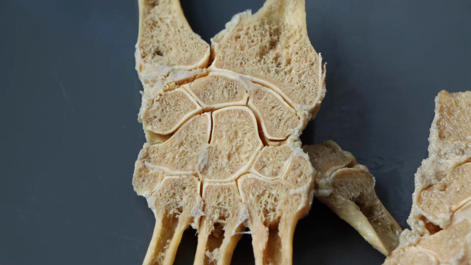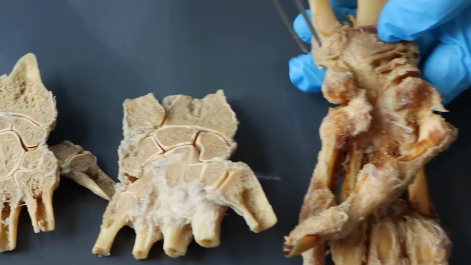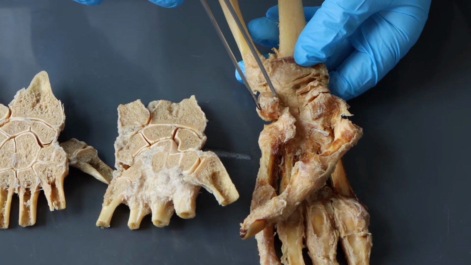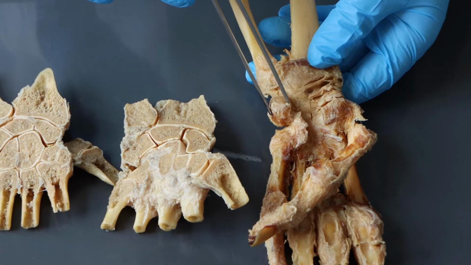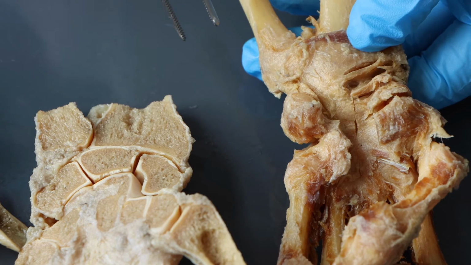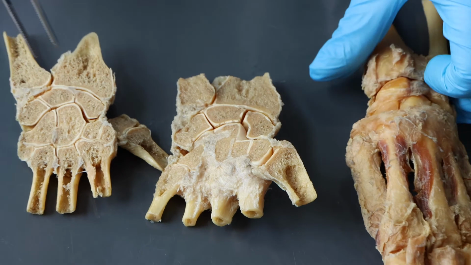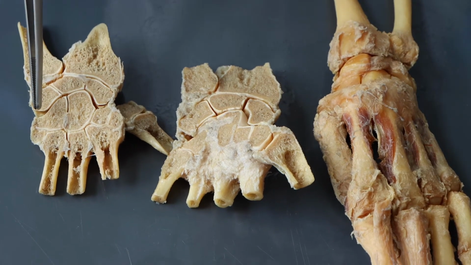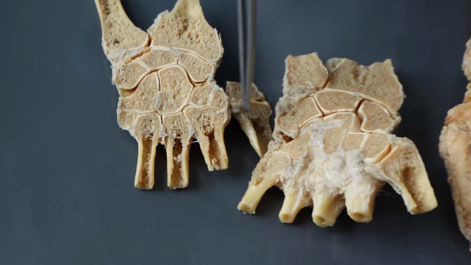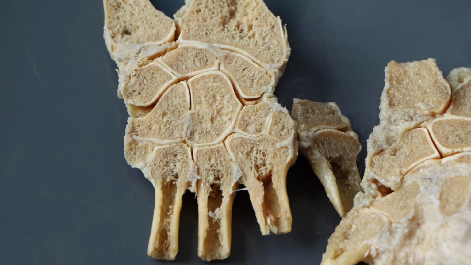The specific intercarpal joint is the pisiform joint or the pisotriquetral joint, the joint between the pisiform and the triquetrum. That is a separate joint, and it has a separate capsule. Another joint that we are going to discuss is the joint between the distal row and the bases of the metacarpal bones. It is called the carpo-metacarpal joints.